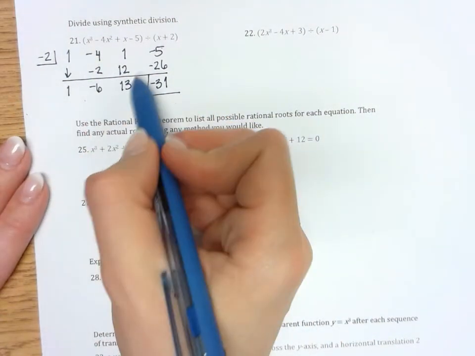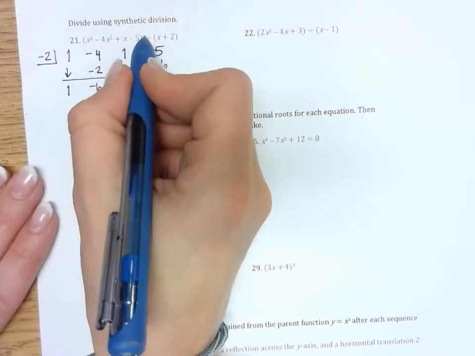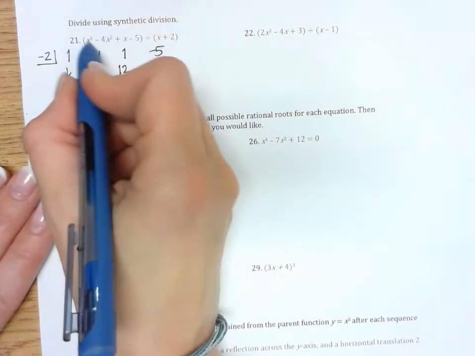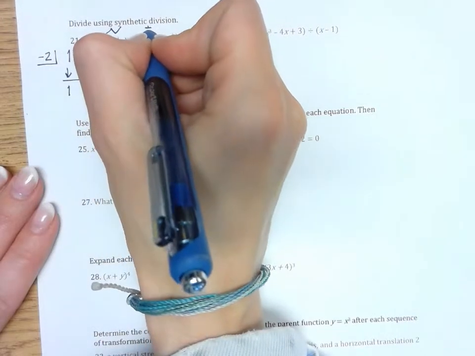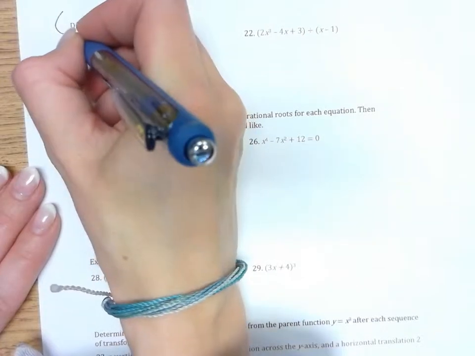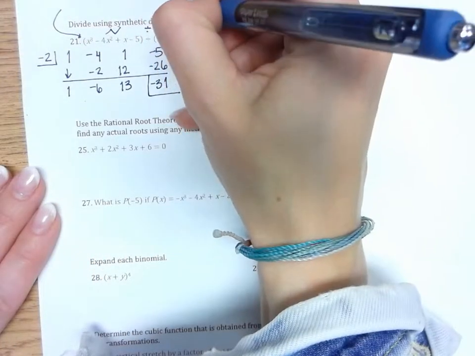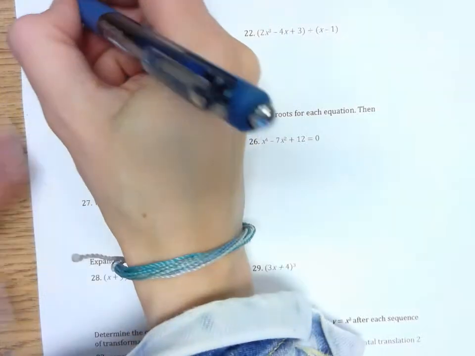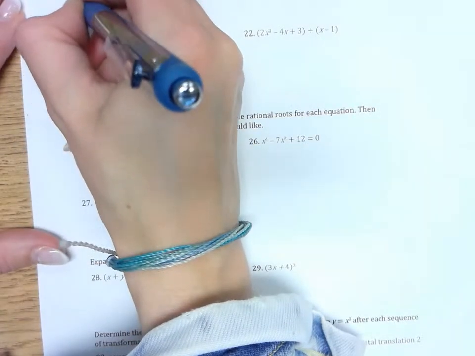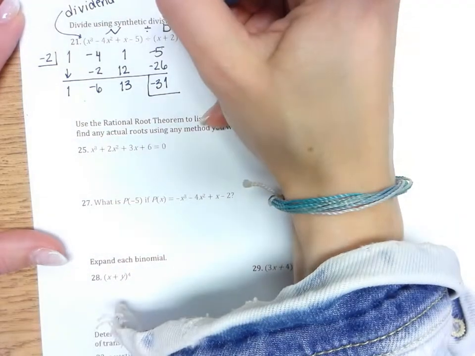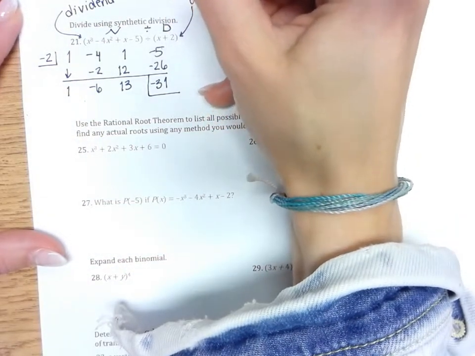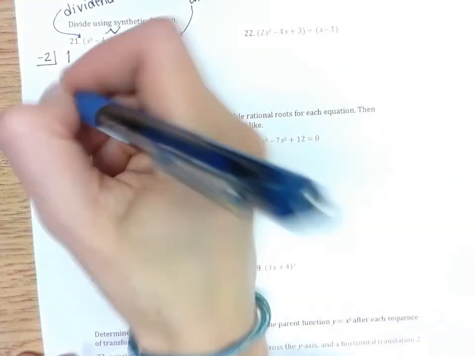This is just shorthand using the coefficients. If you divide, this is your numerator, this is your denominator. Numerator divided by denominator. You could also call this one by their other names. What are their other names? This one is your dividend. Divisor. So from there, we're just going to write our final answer.